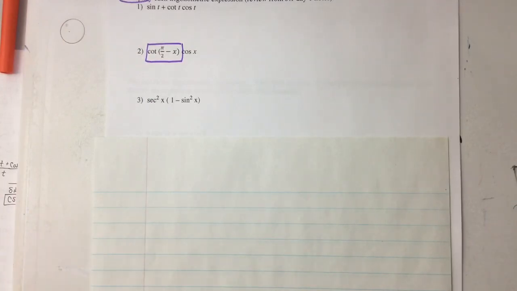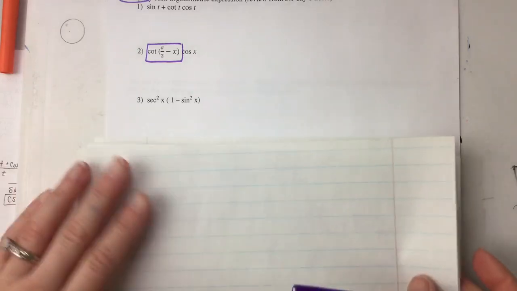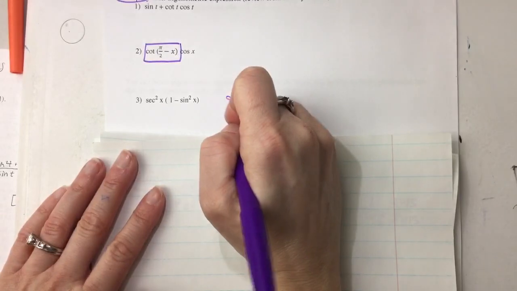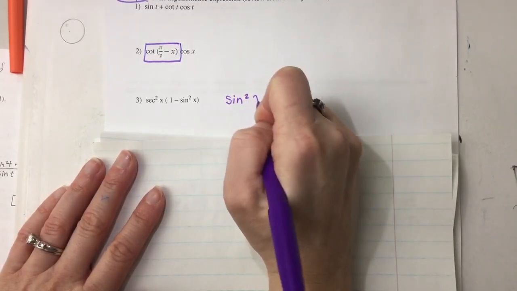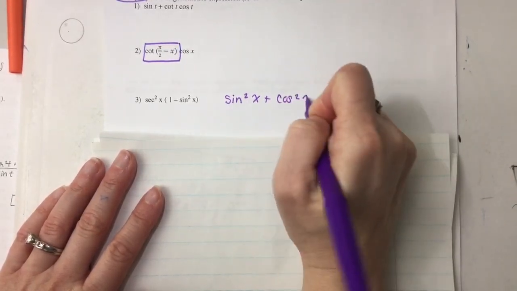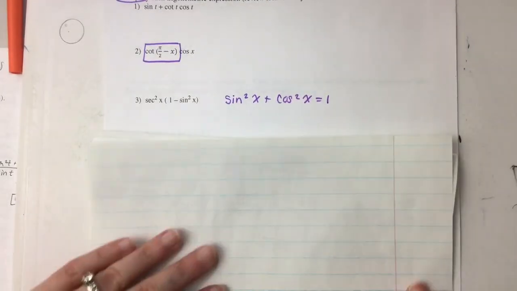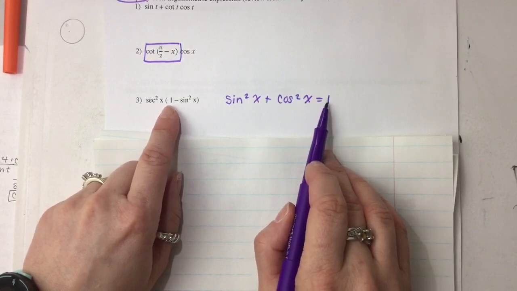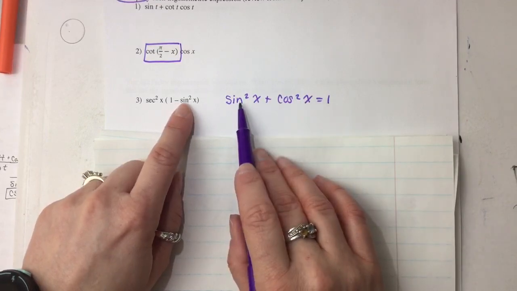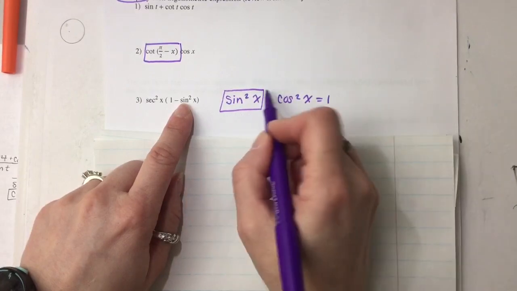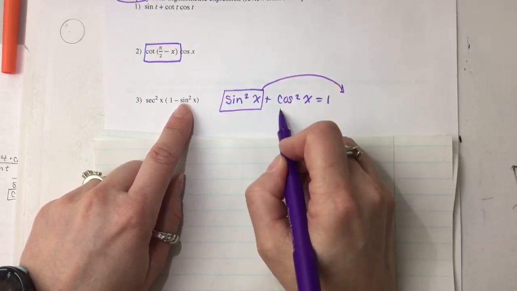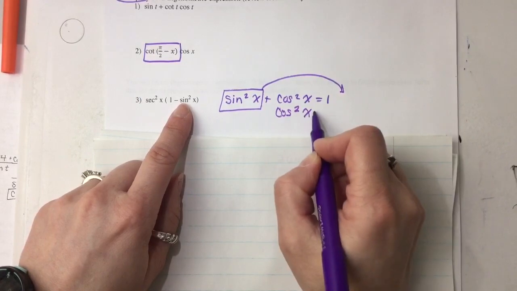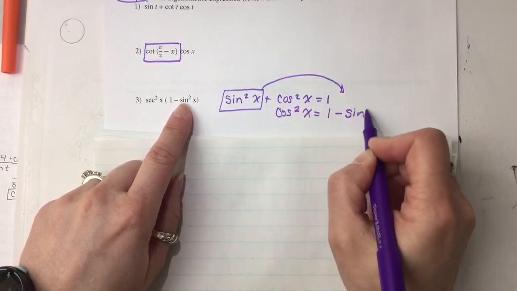Now, number 3, the first thing that I notice is, hey, I have a sine squared and I have a 1. And as you get used to this, hopefully one of the first things you would think of is, oh, sine squared of x plus cosine squared of x equals 1. That's one of the Pythagorean identities. The reason I thought about that, looking in the parentheses, is I see a 1 and I see a sine squared of x. I can take this sine squared of x and move it to the other side. So I'd have cosine squared of x equals 1 minus sine squared of x.